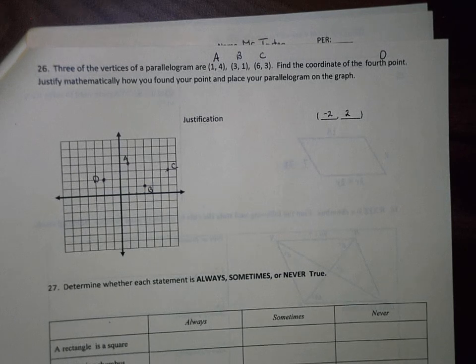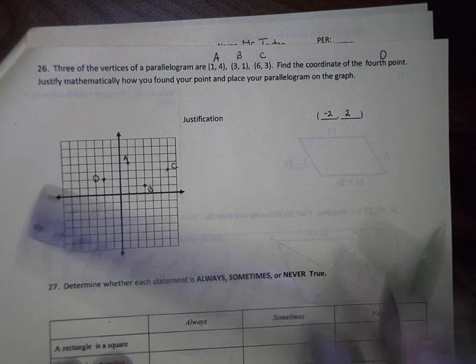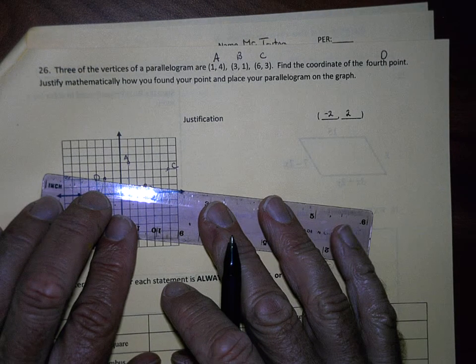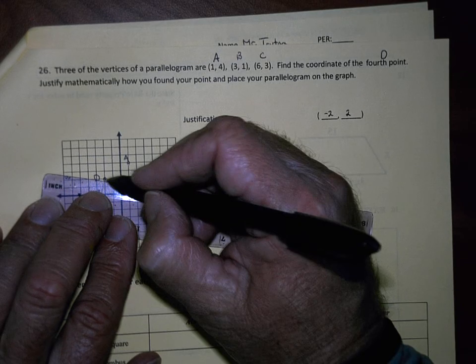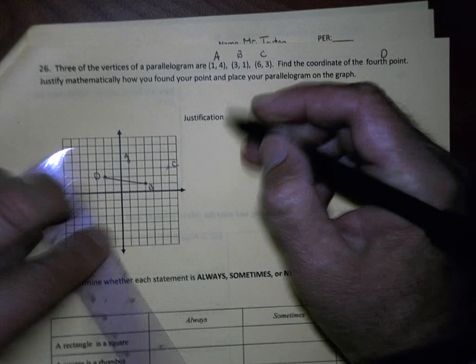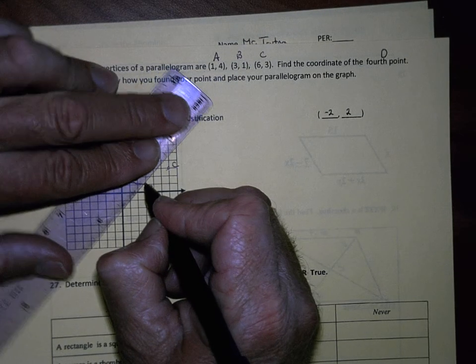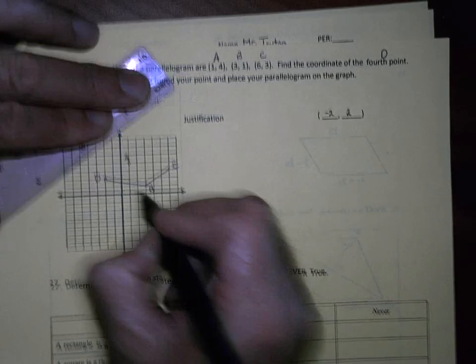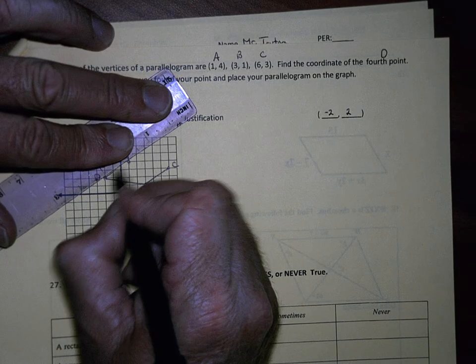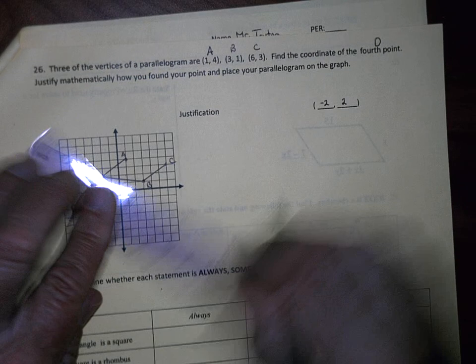And when I'm done with this problem, I'll give you the other possibility you could have said in order where you could have put A, B, C, and D. But if you notice, when I connect these, my shape is supposed to be a parallelogram, and this shape looks pretty darn close to a parallelogram. Okay, so there we go.